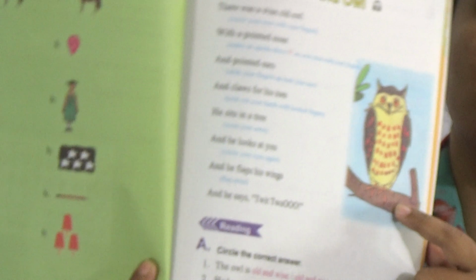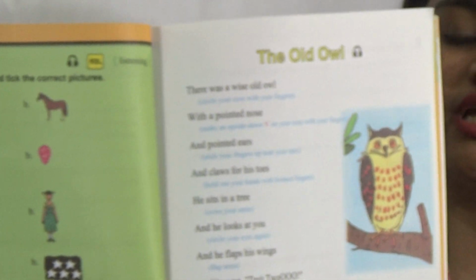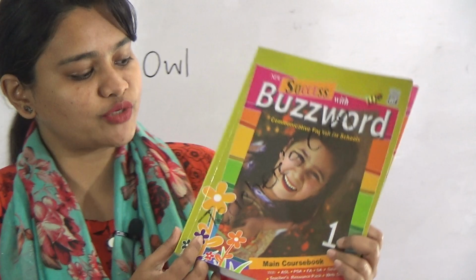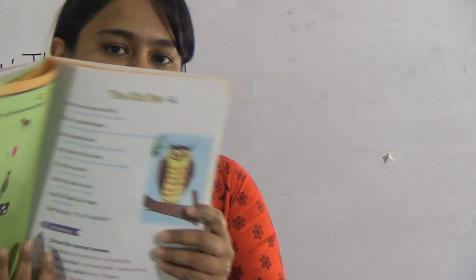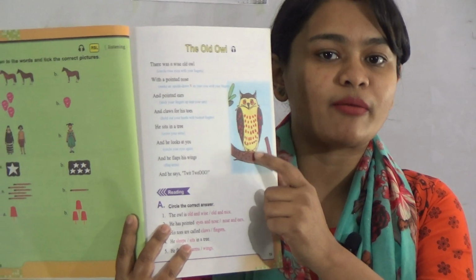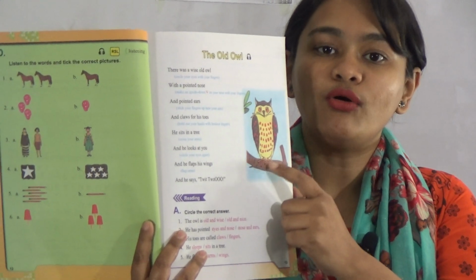Today we will read this poem, The Old Owl. All of you take your new Success with Buzzword book. You will go to page number 13, and you can see a picture of an owl. Today we will know about the poem of the old owl.